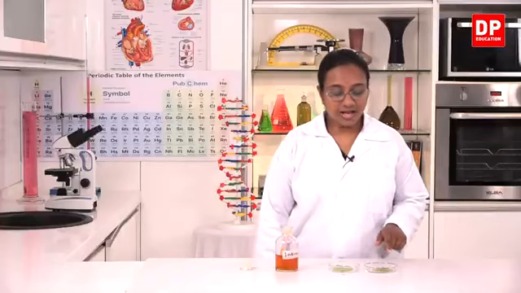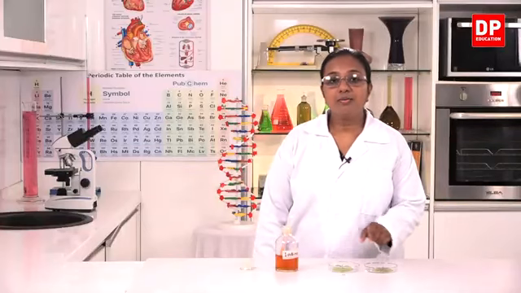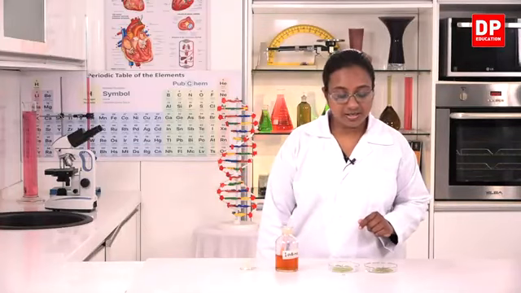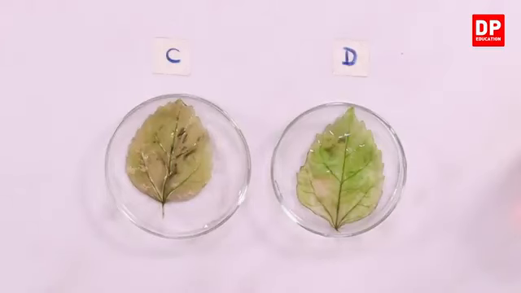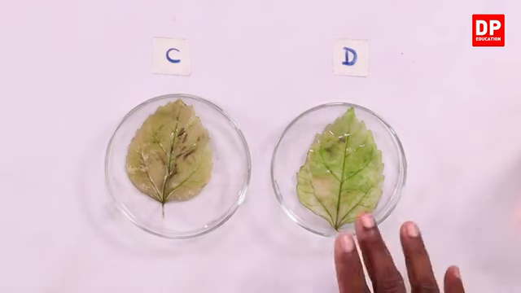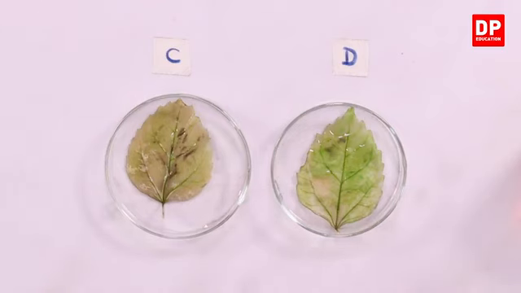So students, after I put a few drops of iodine solution on both the leaves, leaf C and leaf D, you can see the observation. You can see in leaf C there is a color change, appearance of purple or dark blue color. But in leaf D there is no color change. There is no purple color or dark blue color.